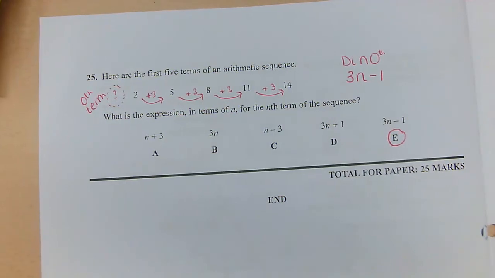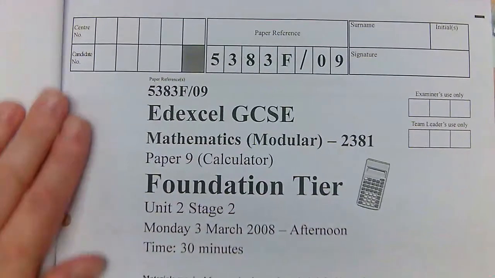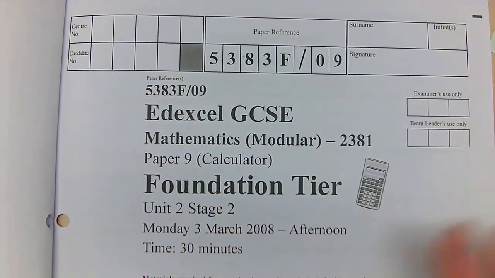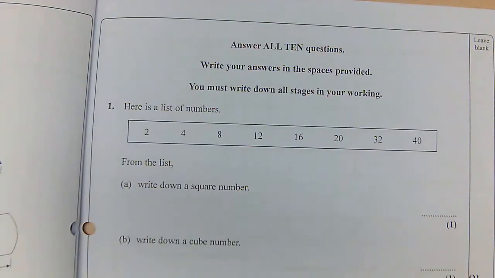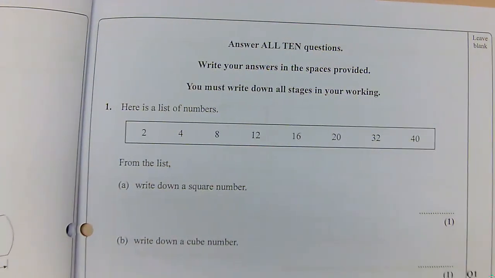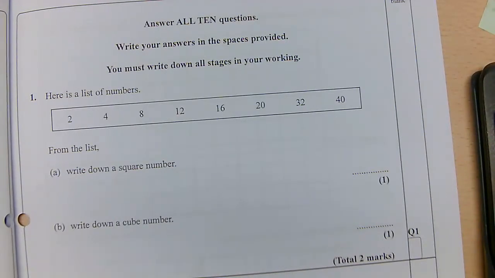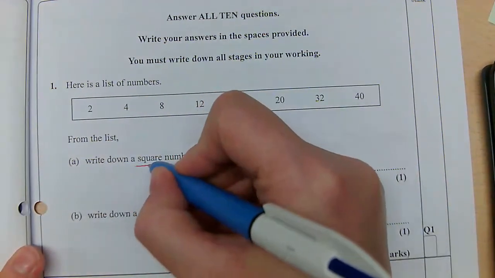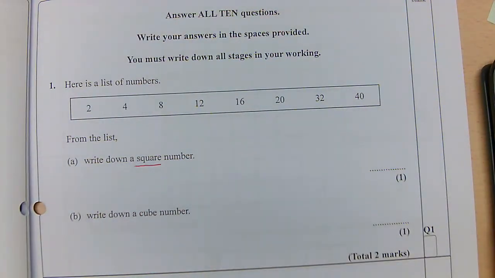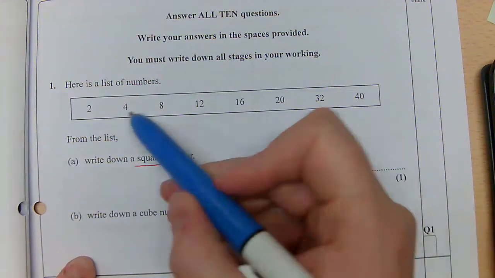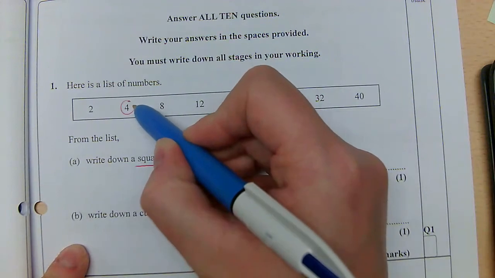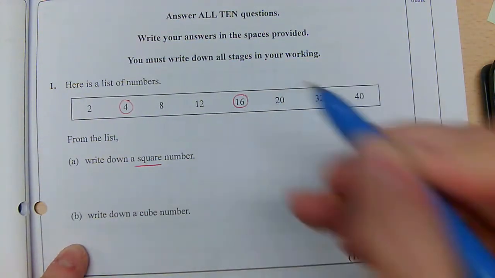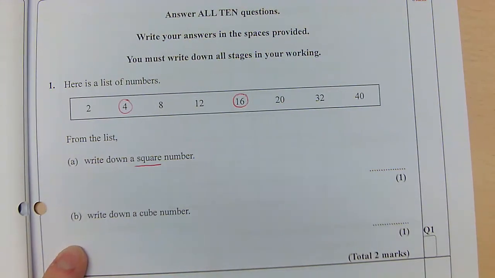Okay, part 2 of the paper is now a calculator paper that I'm allowed to use, and I think I've got 10 questions on this one. So let's have a little look at these, and we are now allowed to use our calculator. Here's a list of numbers. From the list, write down a square number. So a square number, we know, comes from multiplying a number by itself to give us this square number. So essentially, which of these here could be square rooted? Now I know that I can square root 4, so 4 is a square number. I also know that 16 I can square root, so 16 is a square number. So I could write down either of those. I'm going to write down the number 4.